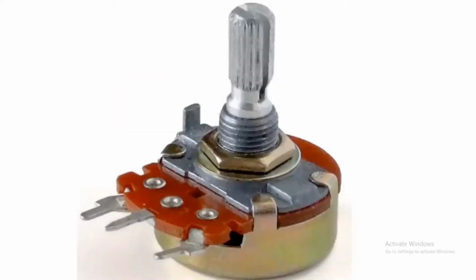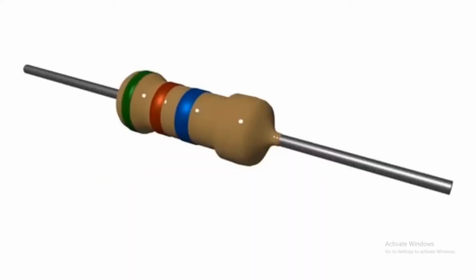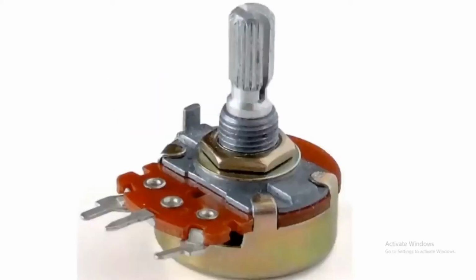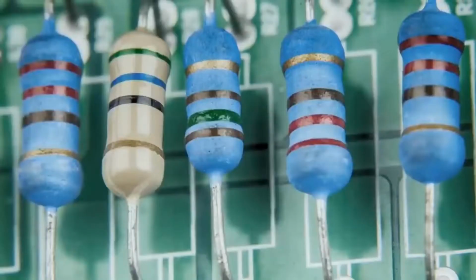So this is also a resistor. This is a variable resistor. On this resistor we are able to increase and decrease the flow of current, while this fixed resistor works like garbage, and this variable resistor works like a valve, with which we are able to increase and decrease the flow of water. So that was the function of the resistor.